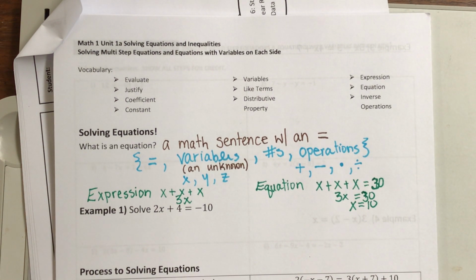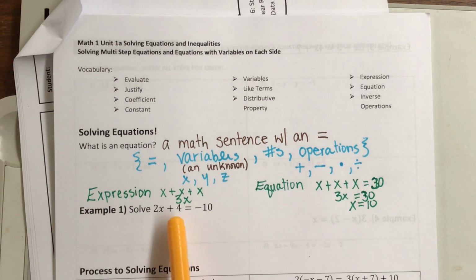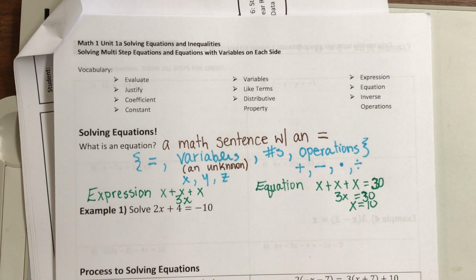So what about this equation? What is the value of x? 2x plus 4 equals negative 10. Okay, so this one's a little bit harder. We've got the variables, we've got the operations, we've got the numbers. So 2 times what plus 4 is negative 10? Well, this is one that I really can't just do in my head.